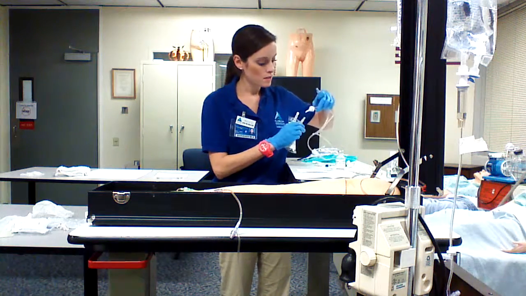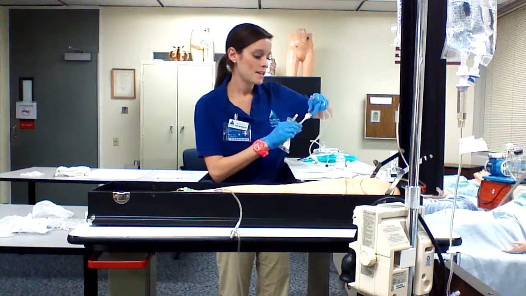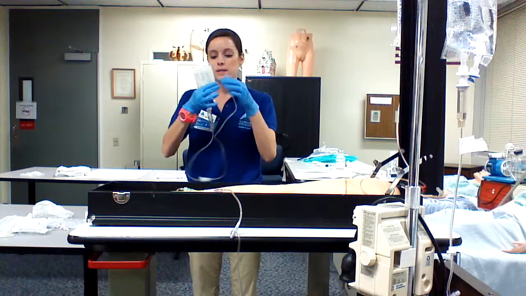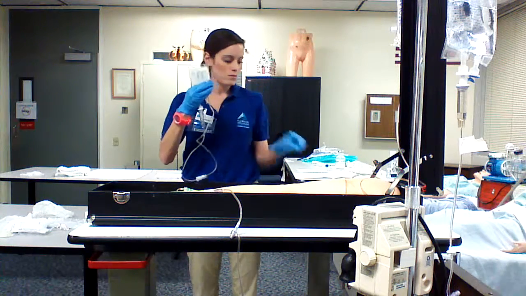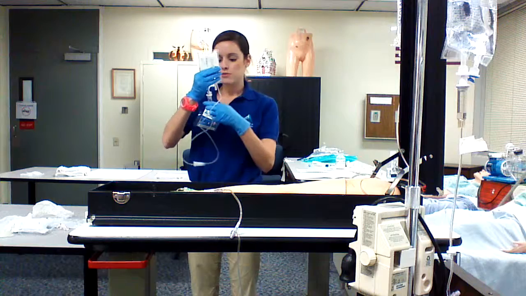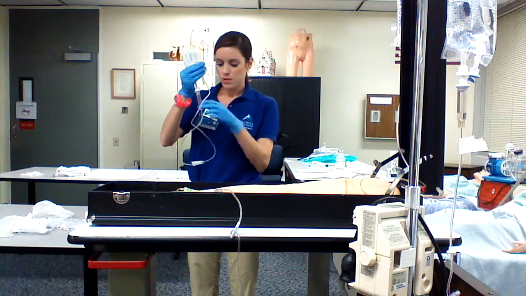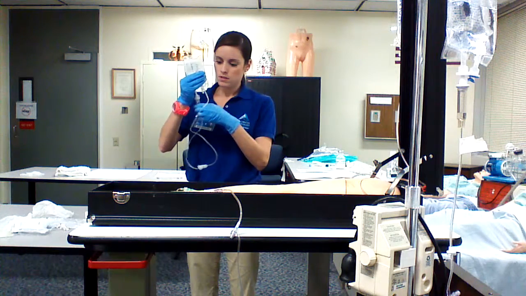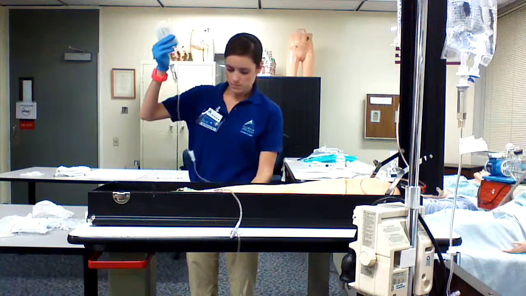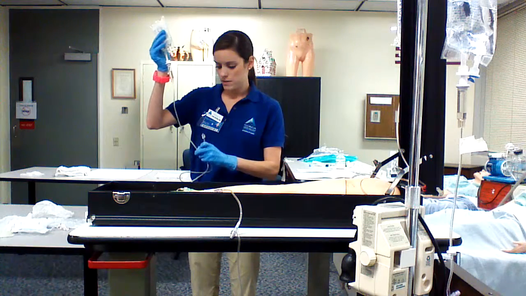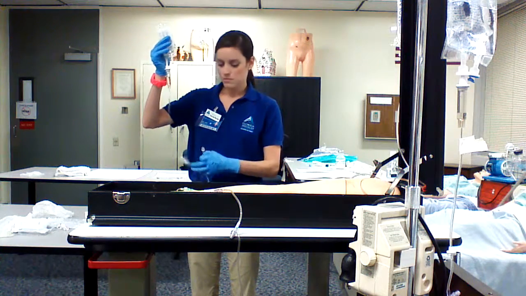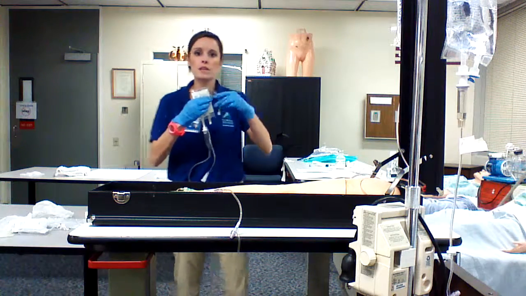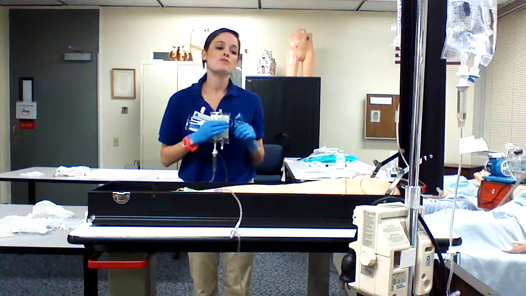Also, again, maintaining aseptic technique. So I'm going to prime my tubing, prime the chamber about halfway. Allow for it to flow, and there we go. It's primed. Okay. And I have that. All right, Mrs. Jones.